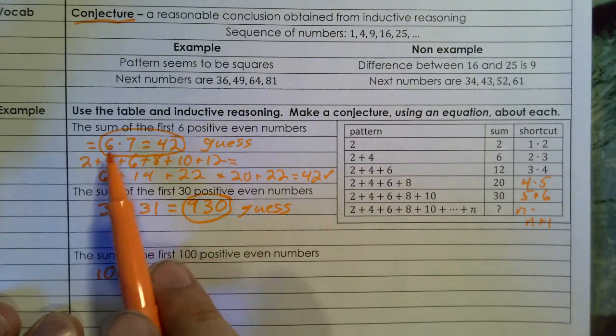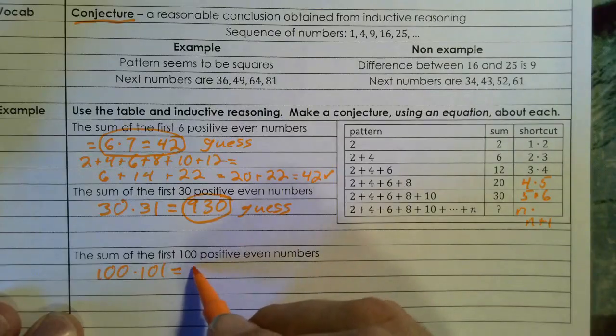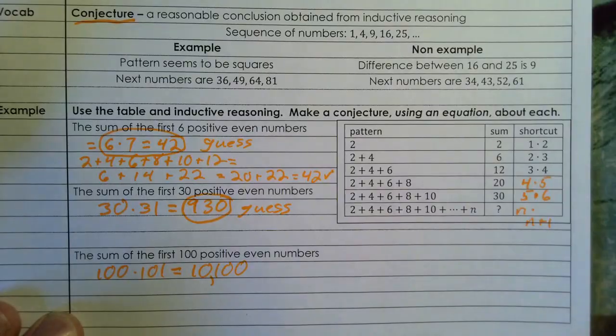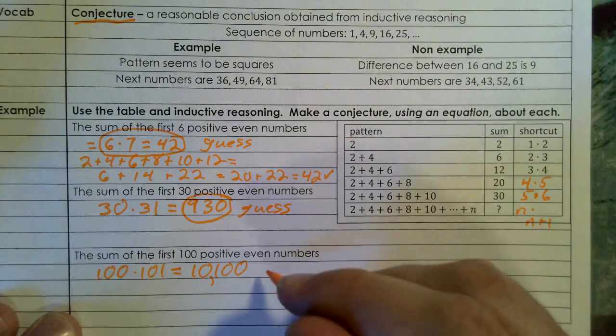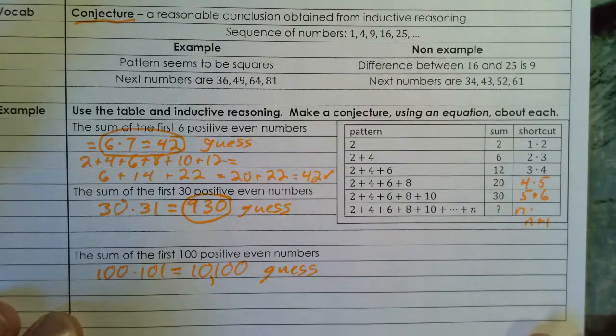We did 6 and the number after 6. So the sum of the first 100 even numbers would be 10,100. I'm not going to actually add up all the first 100 positive even numbers. This is just a guess, a conjecture about what we think is going on.